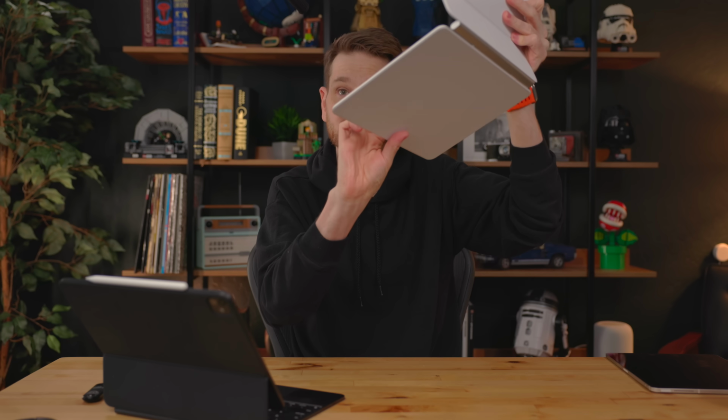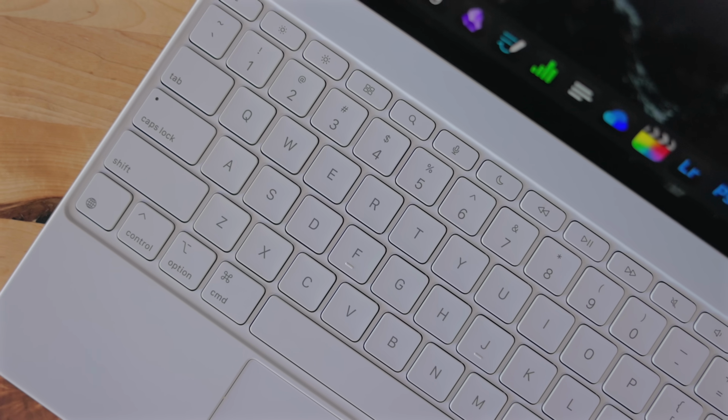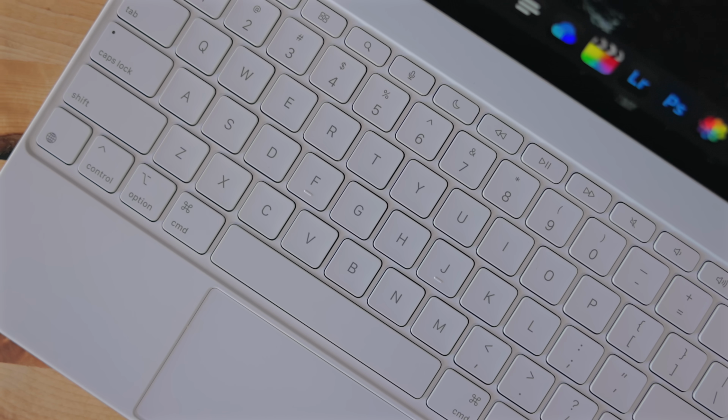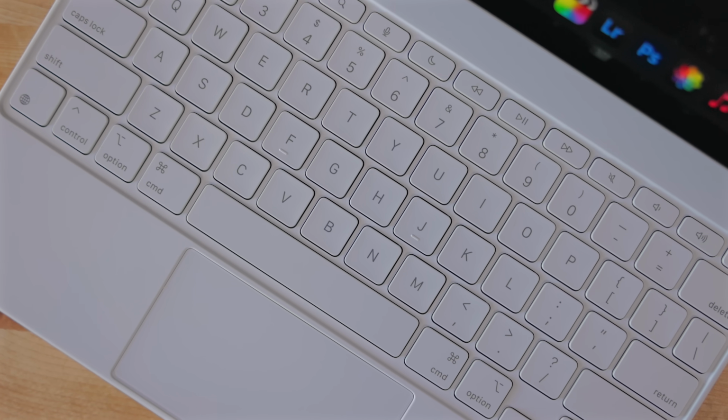The other thing is the trackpad on the iPad Air's Magic Keyboard is not haptic. In fact, it clicks. And it's loud. So if you're working in bed and you have your partner next to you trying to sleep, that's not gonna happen with that trackpad. It is very loud. The iPad Air's Magic Keyboard is also not backlit, so if you're going to be working in a dark space, you're gonna need a lamp or something because there is no backlighting on it.